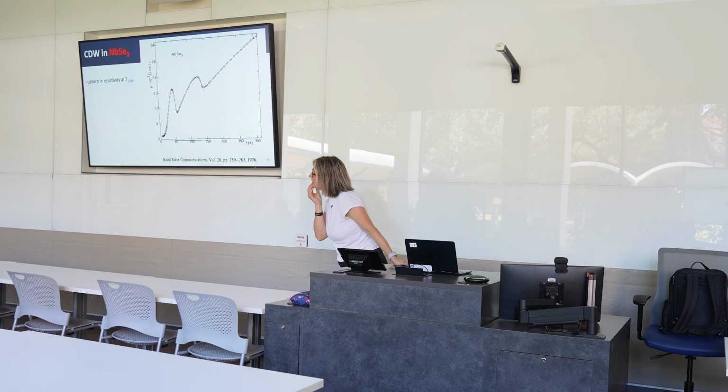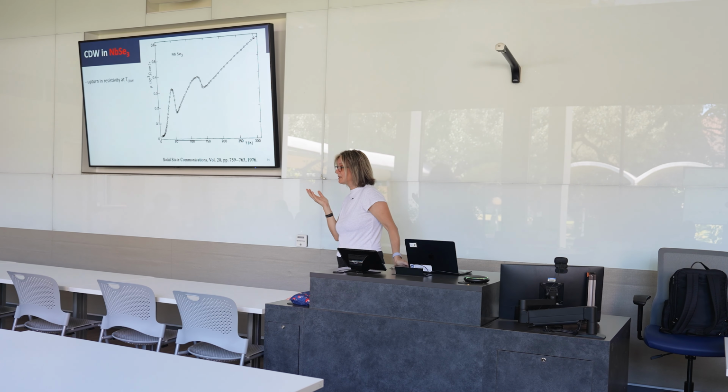Why does the gap increase the resistivity? When you have a gap, the resistivity increases, no? Why does it increase? Because a gap is associated with less metallic, more semiconducting or insulating behavior. I'm not sure what you're asking.